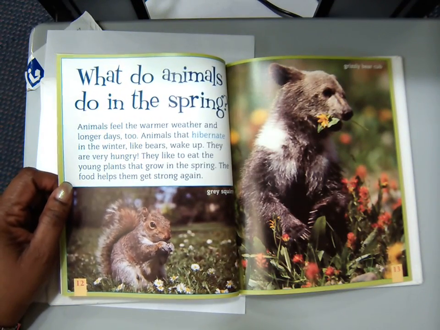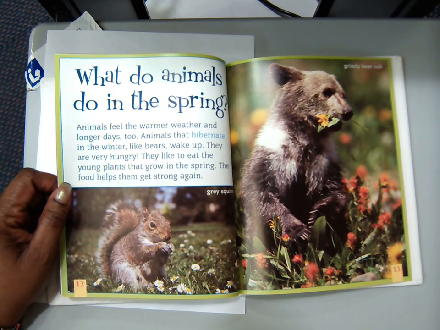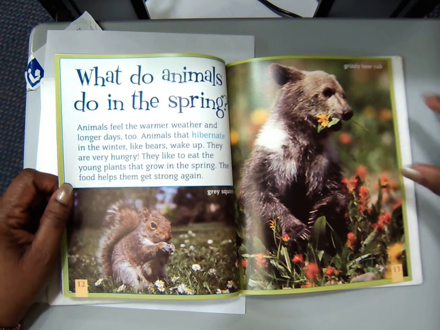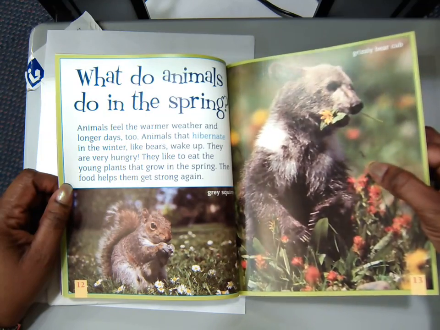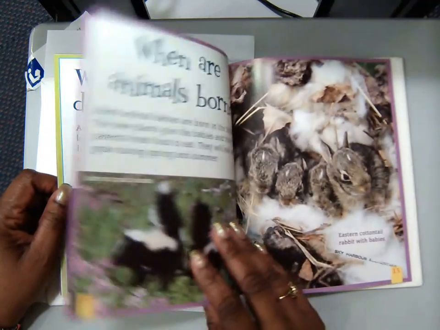What do animals do in the spring? Animals feel the warmer weather and longer days too. Animals that hibernate in the winter, like bears, wake up. They are very hungry. They like to eat the young plants that grow in the spring. The food helps them get strong again. And this is a grizzly bear cub, a baby grizzly bear.